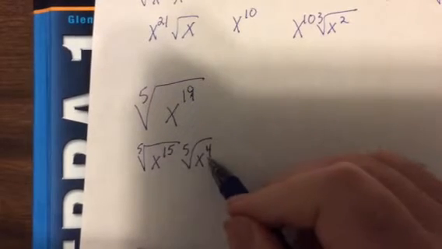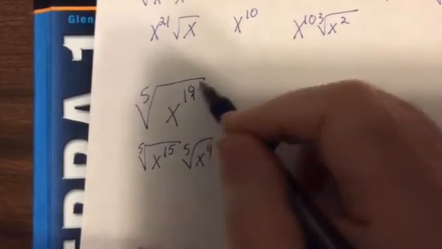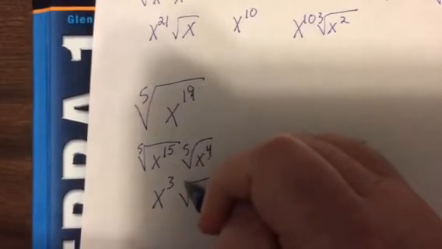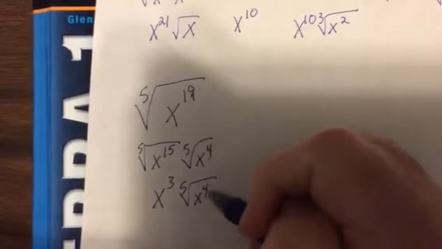Because when you multiply two things with the same base, you add. 15 plus 4 is 19. So this would be x to the third, the fifth root of x to the fourth.